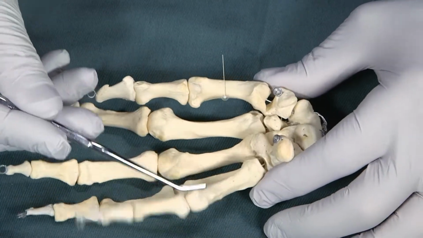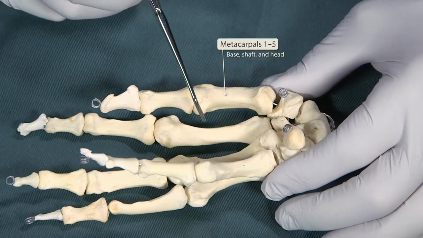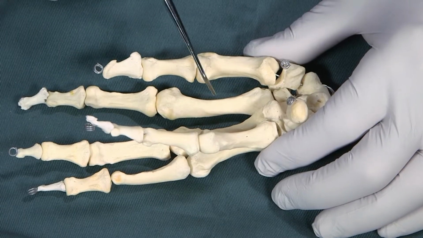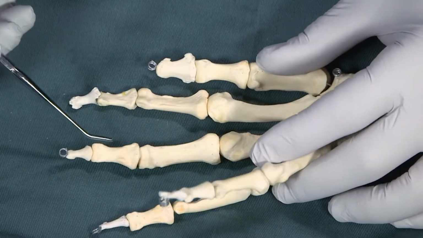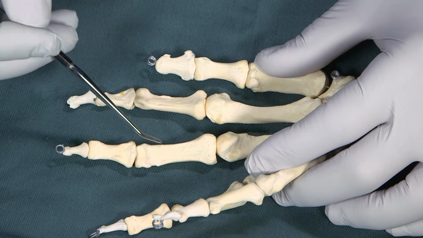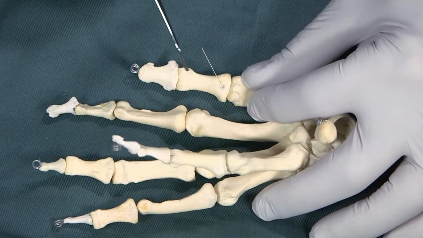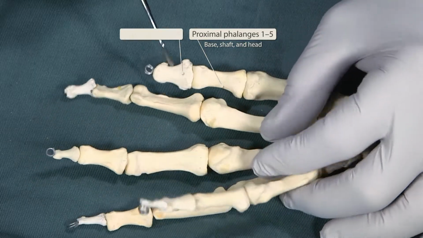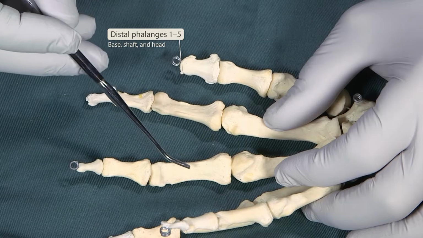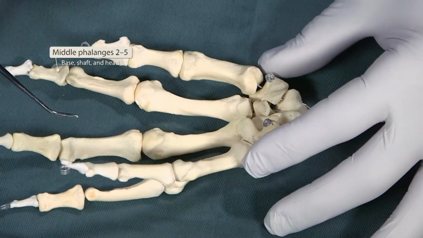In regards to the metacarpal bones, each metacarpal bone has a base, a shaft, and a head, or proximal end, distal end, and the shaft. Same thing for each phalanx: the base, shaft, and head. And as you recall, the thumb has two phalanges, proximal and distal, whereas the other fingers have three phalanges: proximal, middle, and distal phalanges.